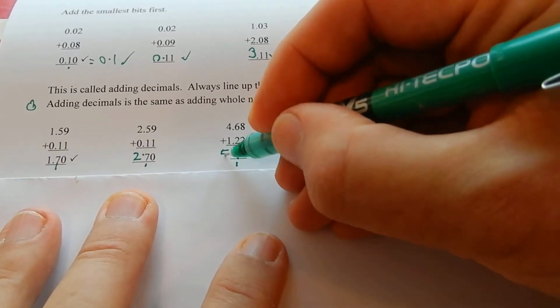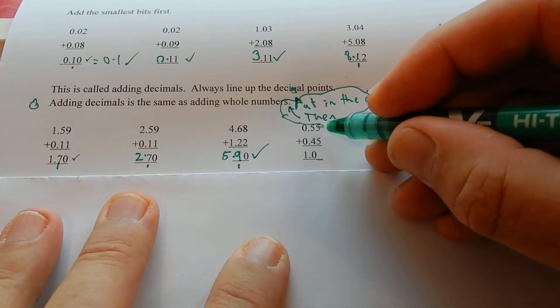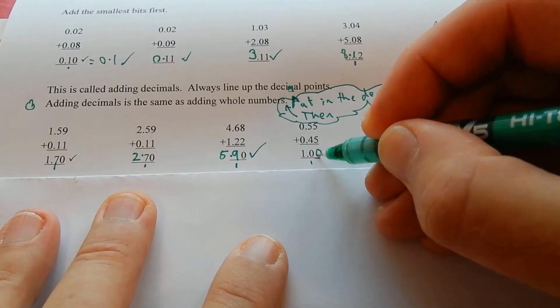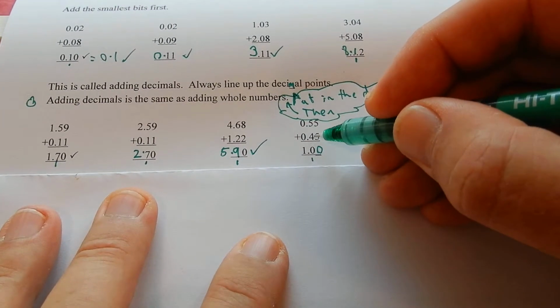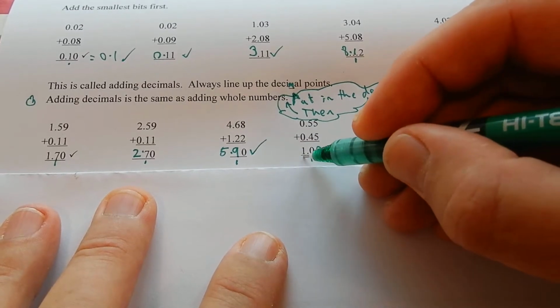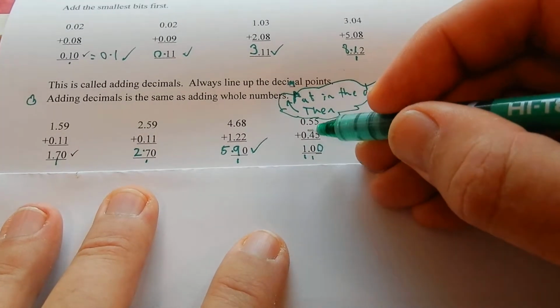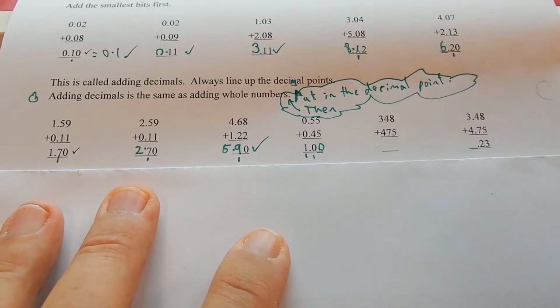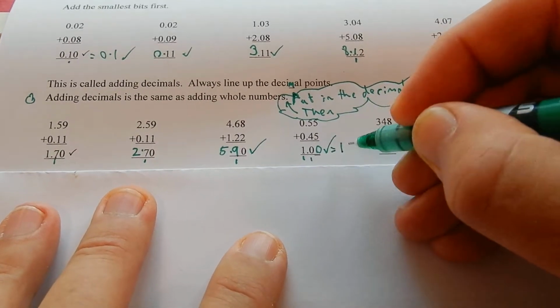4 plus 1 is 5. That one's correct. 5 plus 5 is 10. Carry the 1. Put the 0 in. 5 plus 4 is 9. Plus 1 is 10. Carry on the 1. 0 plus 0 plus 1. Yeah, that's correct. Oh, that equals just 1.